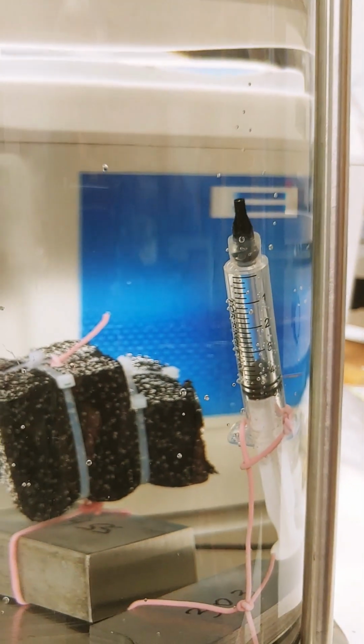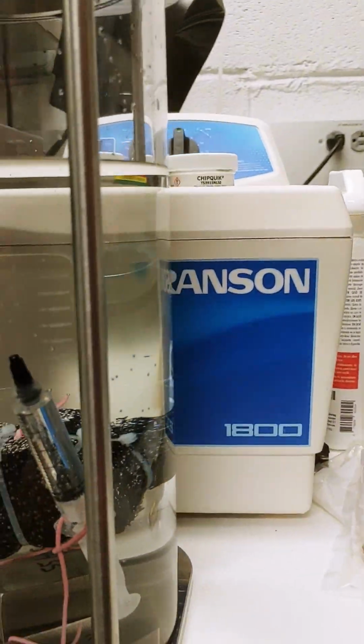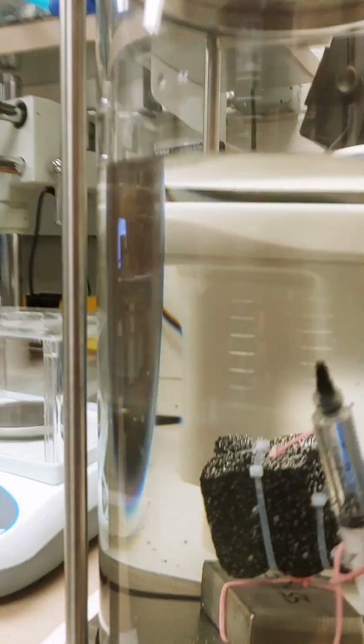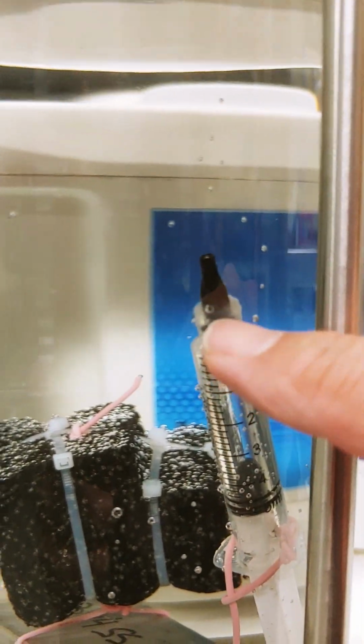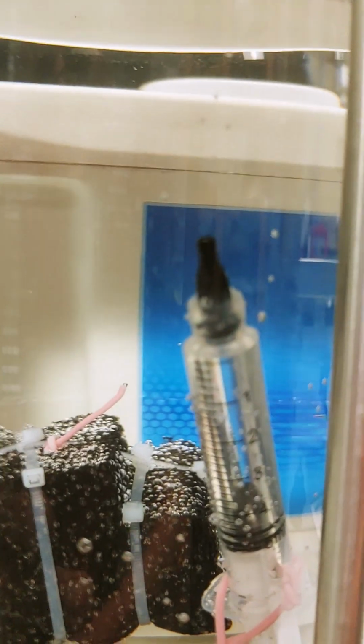All right, success. I think this was pretty good. I really wanted to do this because the last time I tried in the ocean with a syringe, it started leaking. So I had to make this modification here, putting some seal with silicone, and it appears to be working okay to 100 feet.